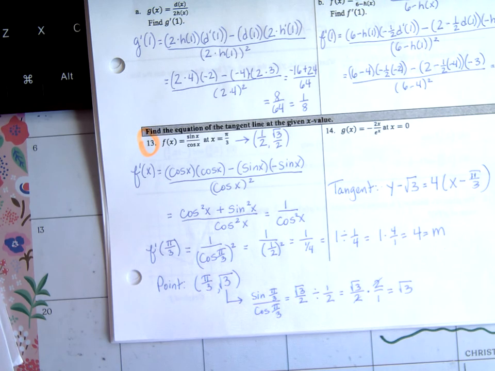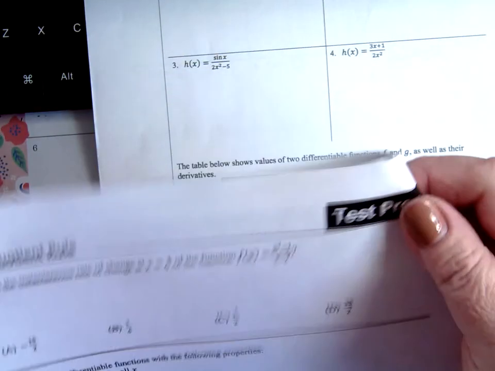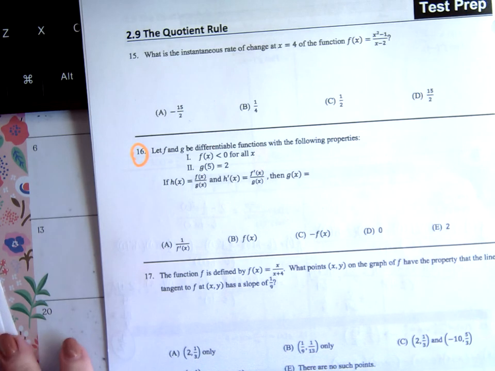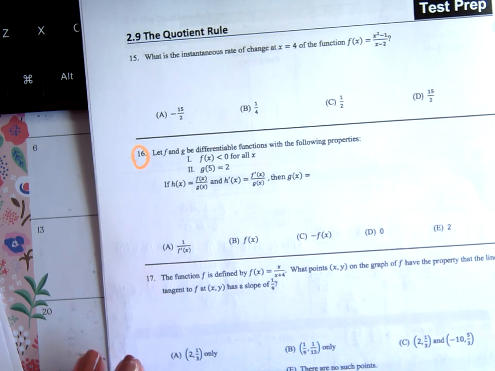Okie doke, one more. Here it is. Number 16 I thought was going to be one that would confuse you, because you know how Mr. AP likes to word his problems. I got all sorts of people dinging in there. Here we go.